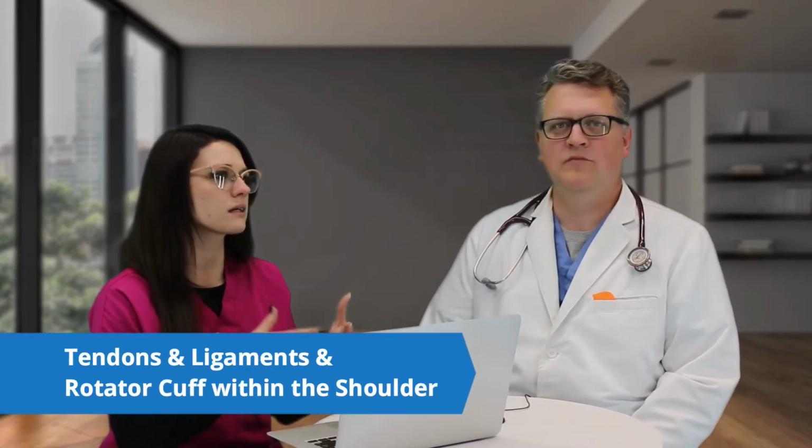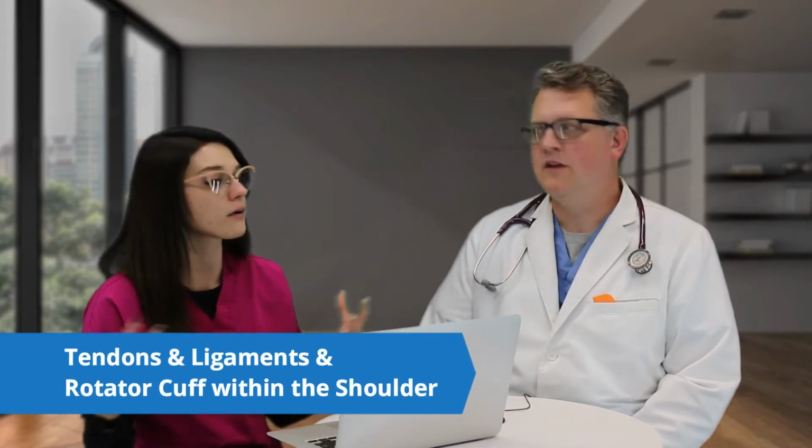So I guess that leads me into what type of injuries would tendons and ligaments differ from the rotator cuff? Or how are they all combined? Right, great question. And sometimes that can be really confusing. So the first thing we need to understand is that the shoulder is amazing. It's the joint that has the most motion and possible motion within the human body. In almost all the planes, it can move 180 degrees around that shoulder joint. And so because of that, it can be very complicated.